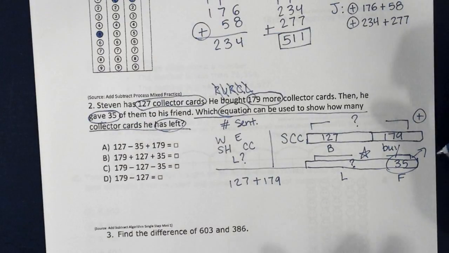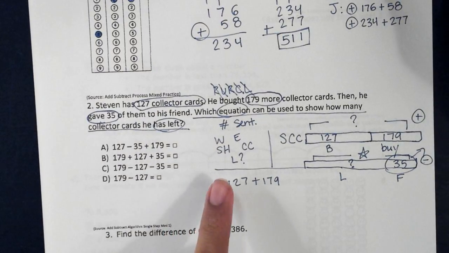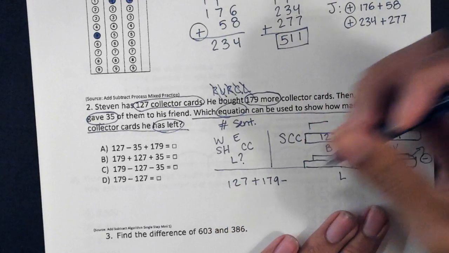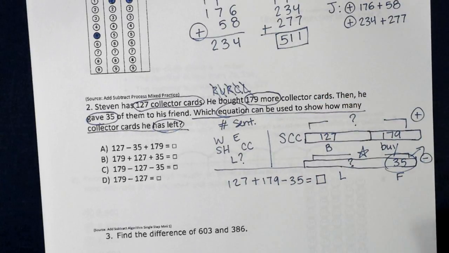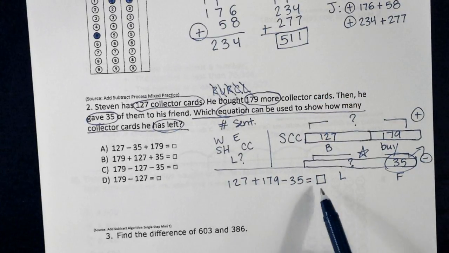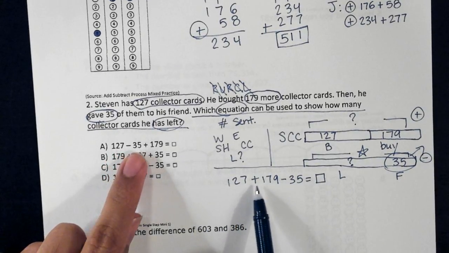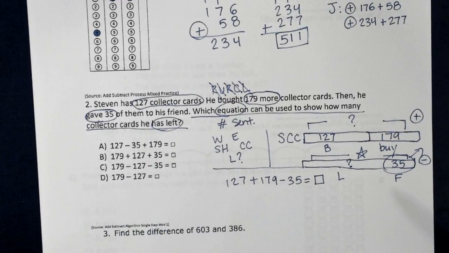So I'm going to write my clue off to the side, and that tells me that after I add 127 and 179, I need to take away 35. And that will lead me to my answer, which I don't really care about, so I'm just going to put a box right here. So if I look at my answer choices, none of my answer choices matches what I came up with.